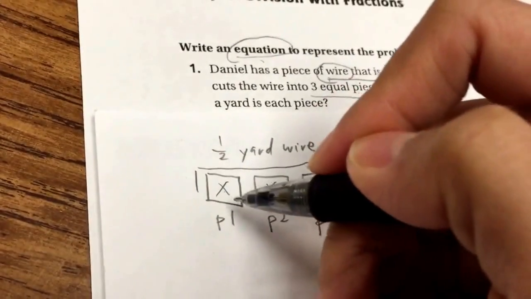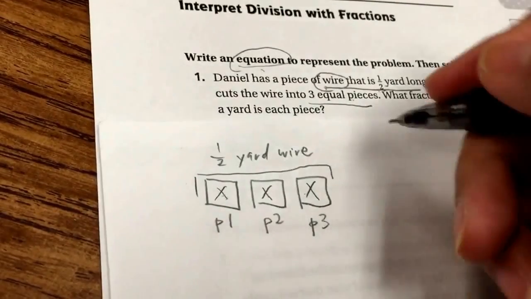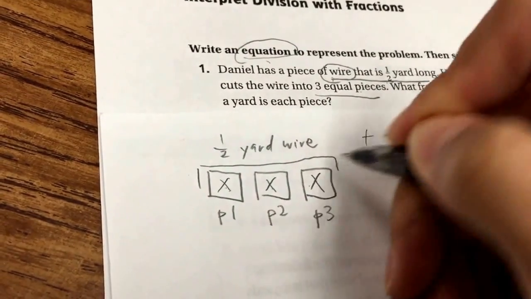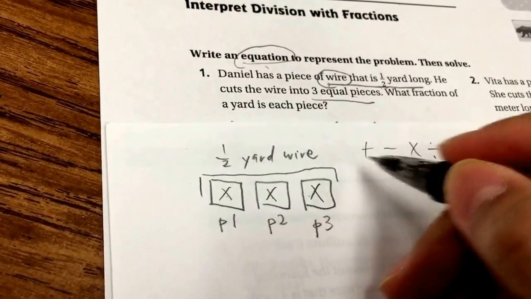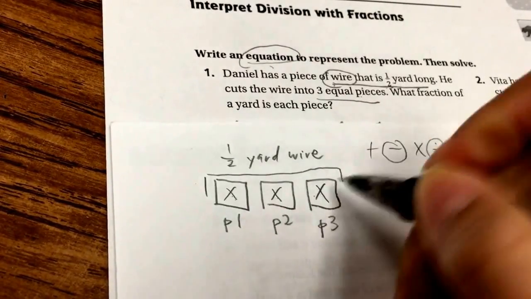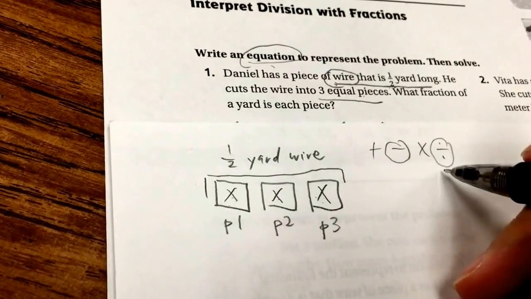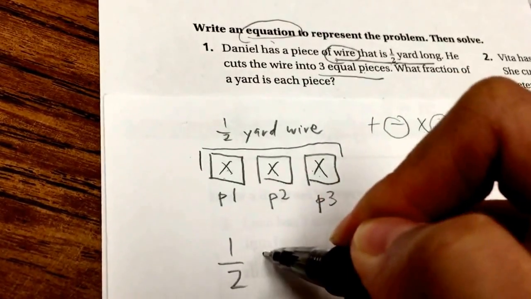Now, as you can see, the number is repeating, and it's also getting smaller. And so between addition, subtraction, multiplication, and division, which one, because this is 1/2 and you're cutting it into smaller pieces, which two of these operations get smaller? Subtraction and division. Now, you could see that the x is repeating. X, x, and x. Repeated subtraction is division. And so we're going to do 1/2 divided by 3.